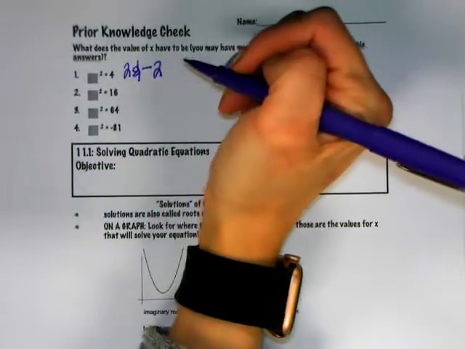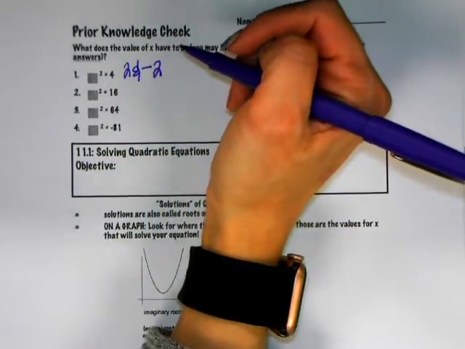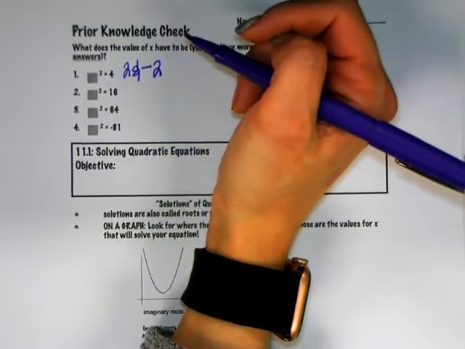Oh. Guys, can we get in our assigned seats for notes, please? And then you guys can go back to work on stuff.